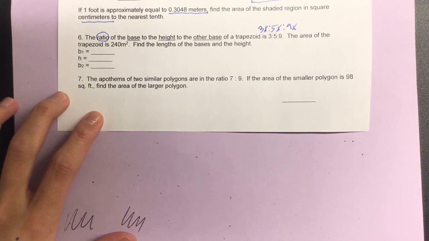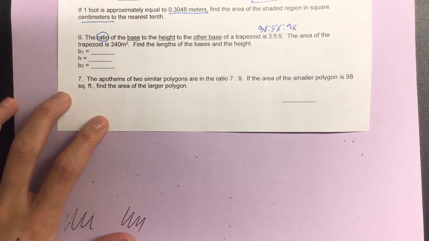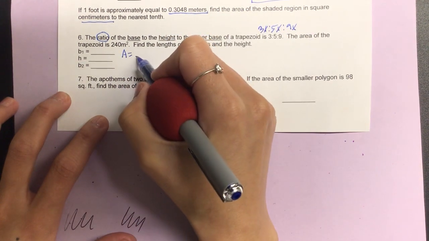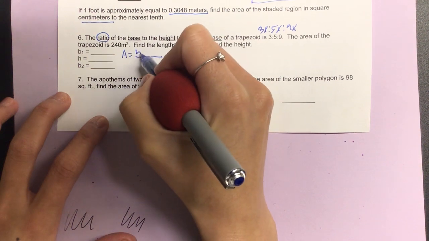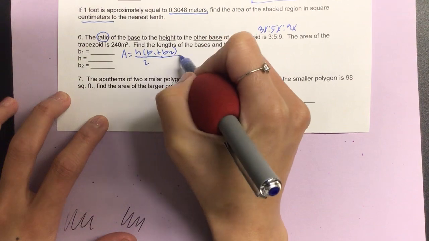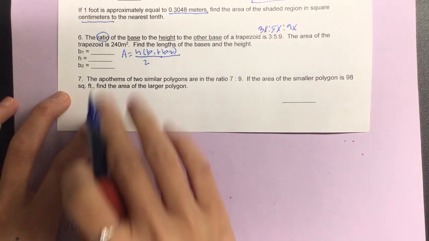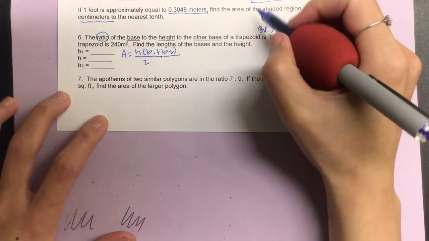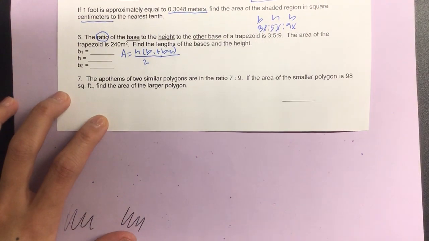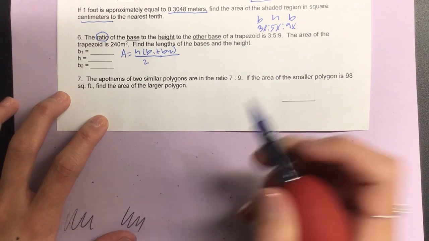And then we're looking at a trapezoid. Look at your formula chart for the trapezoid. The area formula, for me, I'm going to put it all over 2. It says the height times base 1 plus base 2. So it says the base to height and the other base. So this means we have the base here, height here, and the base here. And let's plug them in.